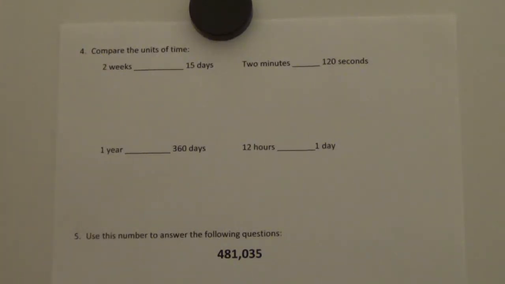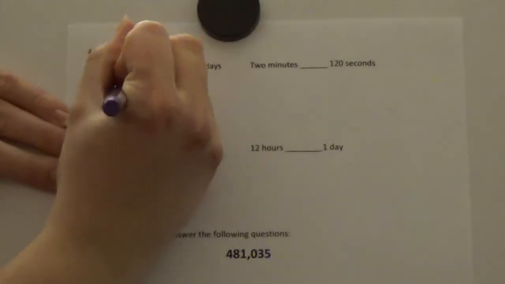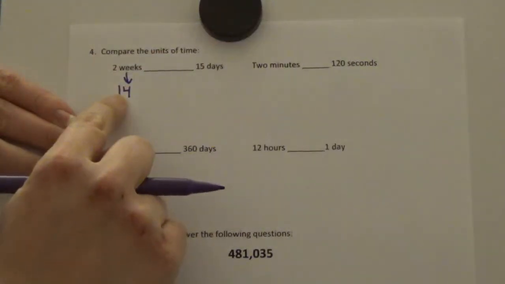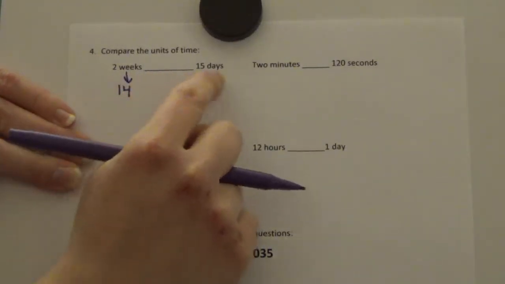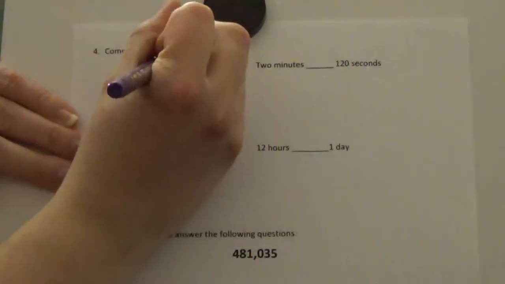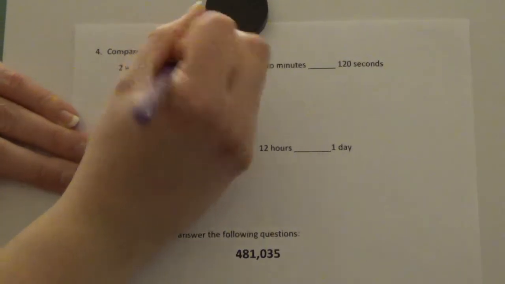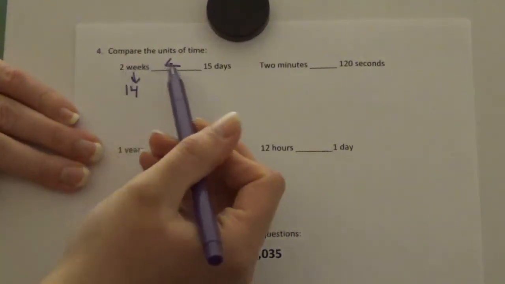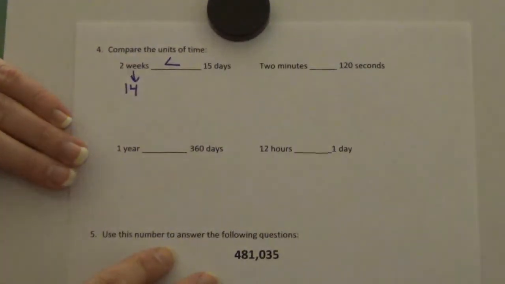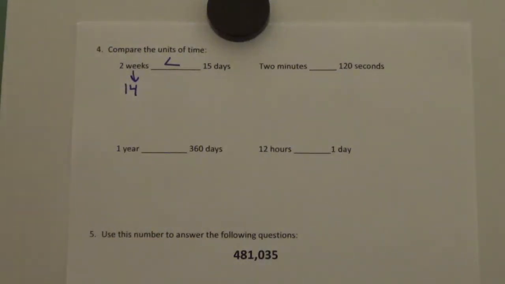So how many days are in 1 week? Hopefully you thought about 7. And so in 2 weeks, we have 14 days. So is 14 days bigger or smaller or equal to 15 days? It's smaller than, so I would use the less than sign to compare. So 2 weeks is less than 15 days. So you have to really think about when you're answering these, which one of these units you have to change or convert, which we would say in the older grades.